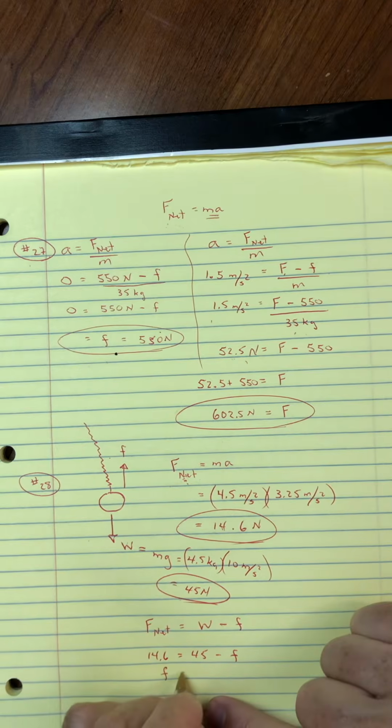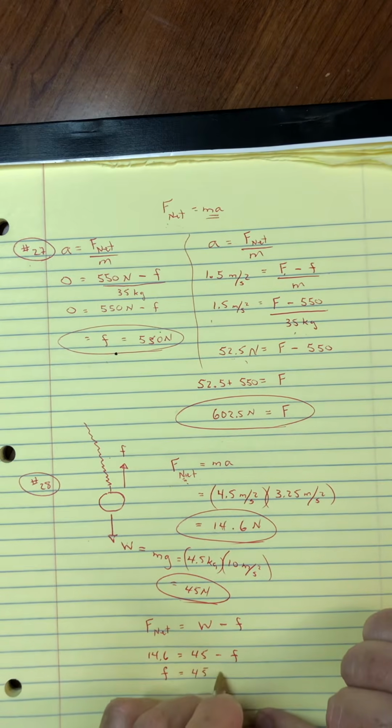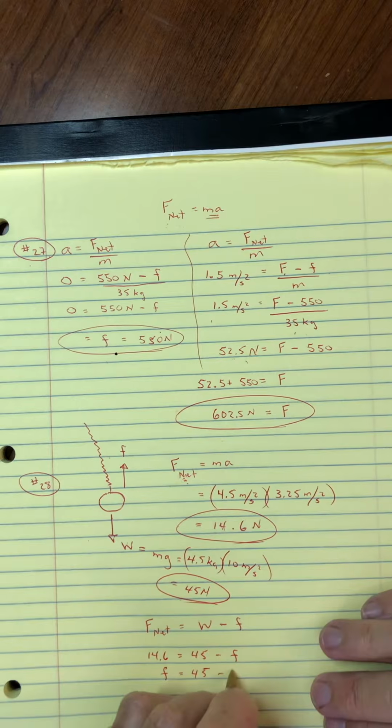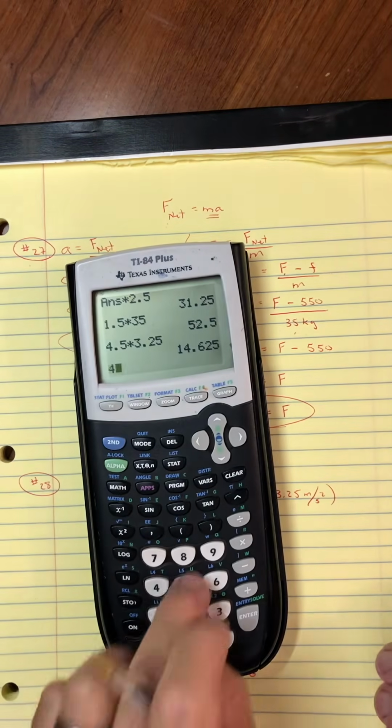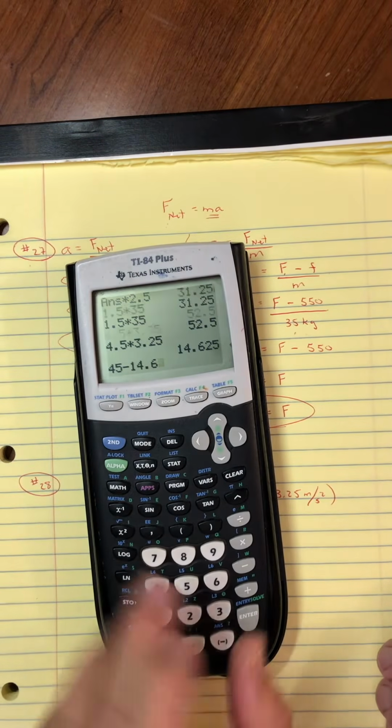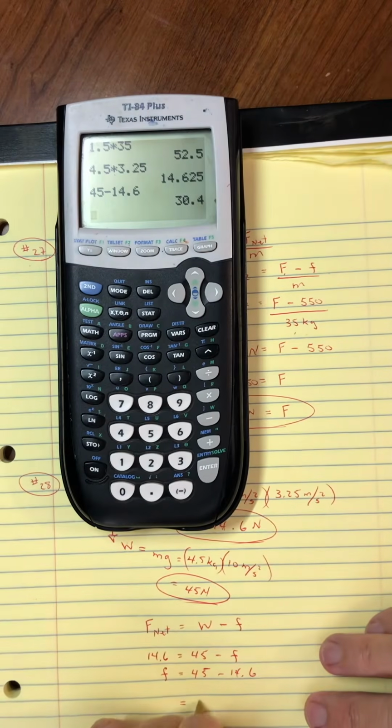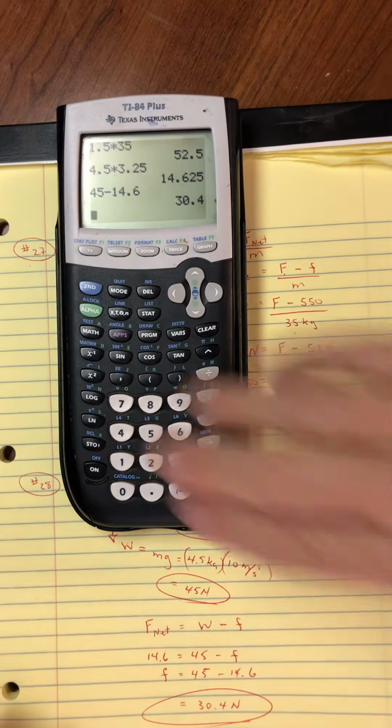So I'll put friction over here and get 45 minus the 14.6. So 45 minus 14.6 is 30.4 newtons.